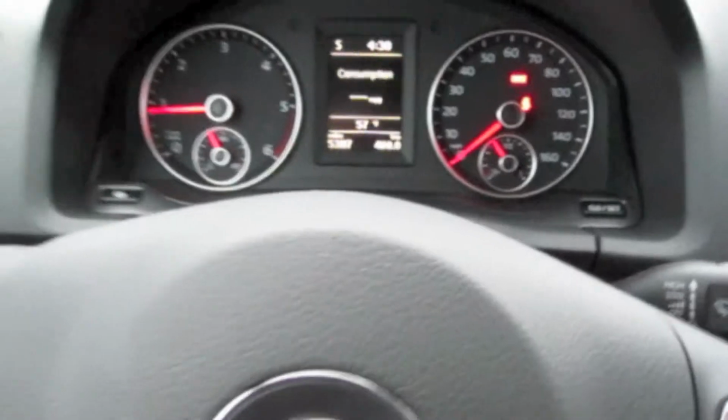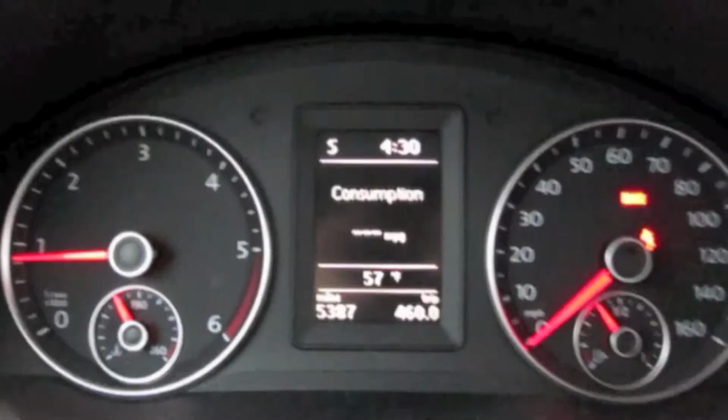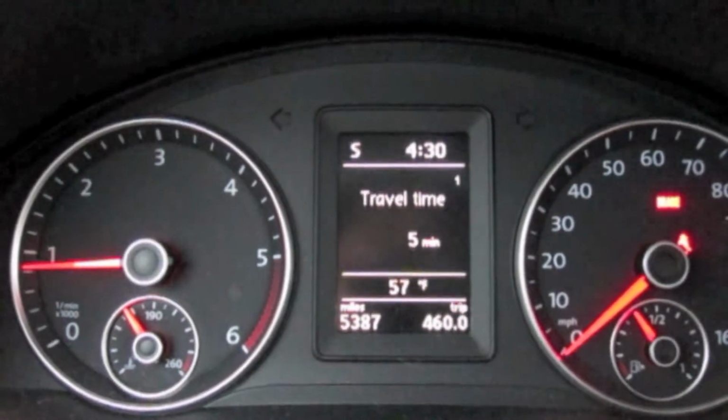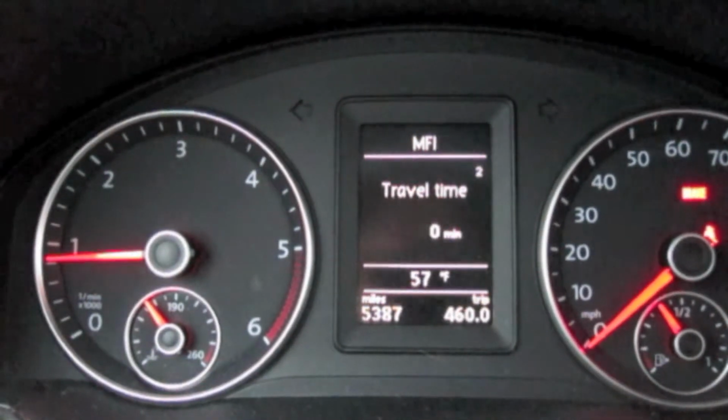Okay, so since I'm close to my house, and this is where I want to do all my trip data stuff, what I'm going to do is reset my travel time. So I'm going to go ahead and hold down the OK button, reset.